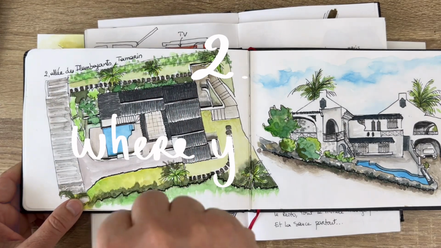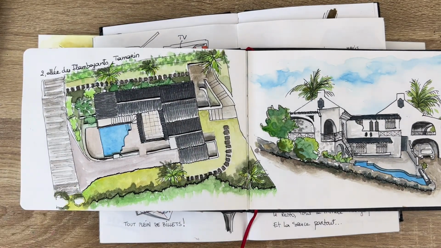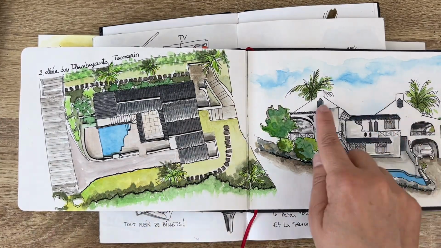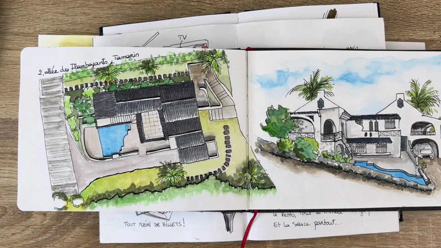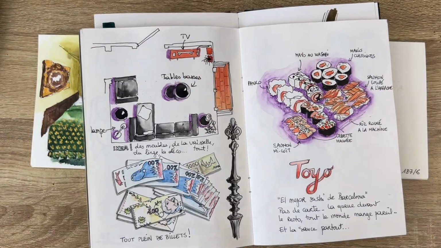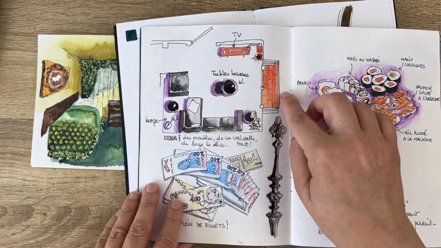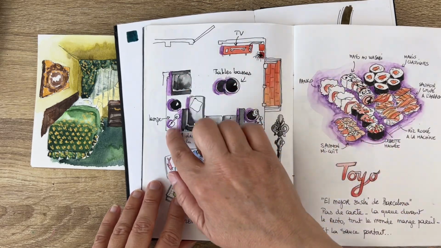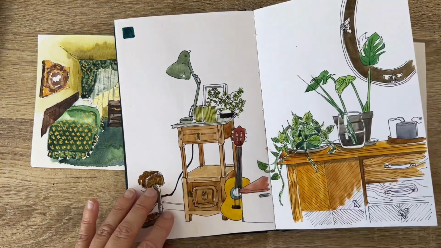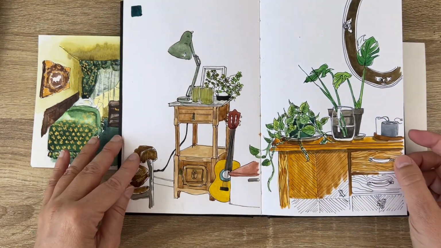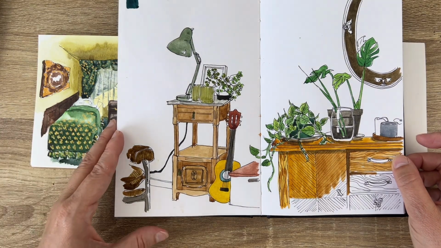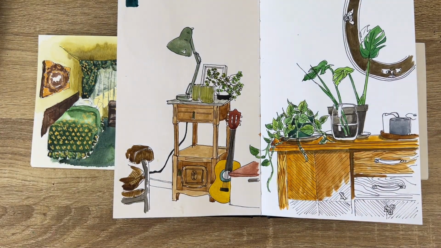Number 2, the place you're staying in. If this is a house, you can draw a view from above, or you can also draw a view from the side, so you always remember what the house looked like. Or if it's an apartment, you can just draw a map of the living room, for example, just to remember how it was in the place. Or you can draw a view of specific parts that are very cute, with a lot of plants and different things than you have in your home.